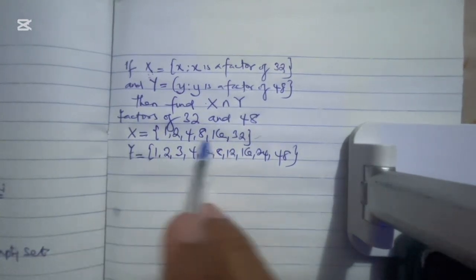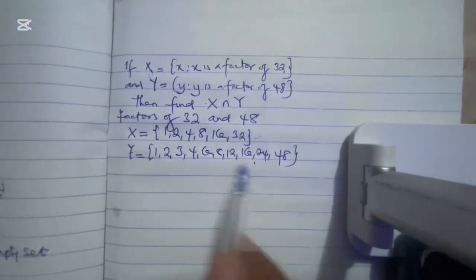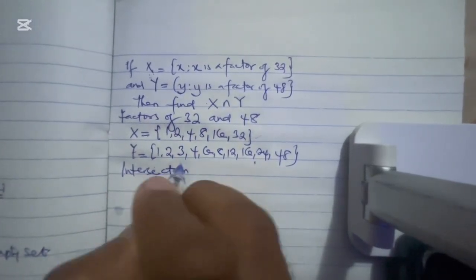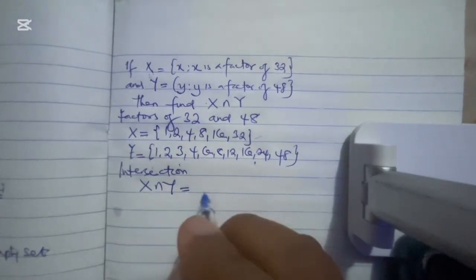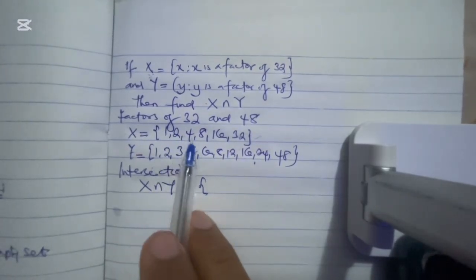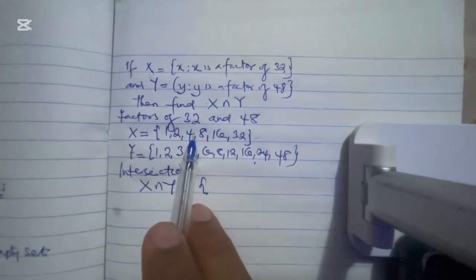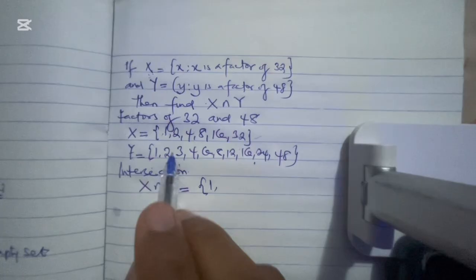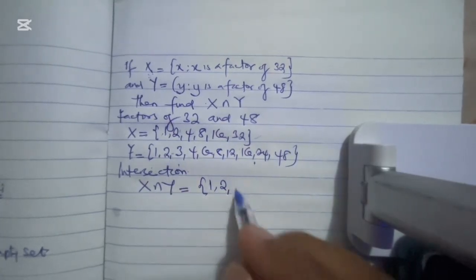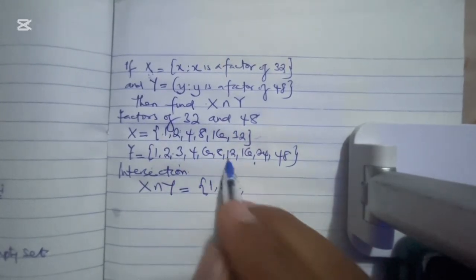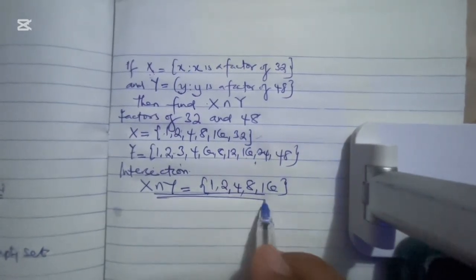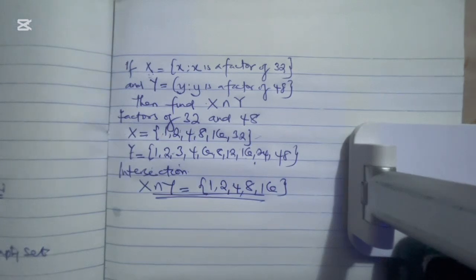Now we have been able to get the two sets. So the intersection of these two sets, which is x intersect y, will be the values that are common between x and y. What are the values we find in x and also find in y? Those values are 1, 2, 4, 8, and 16. So this is your answer, x intersect y.